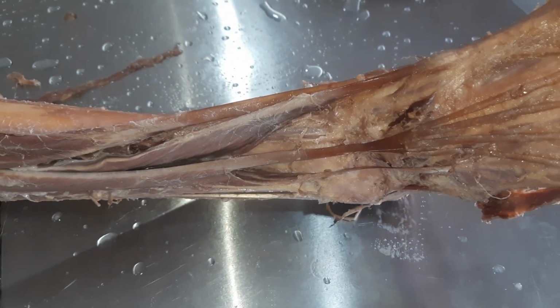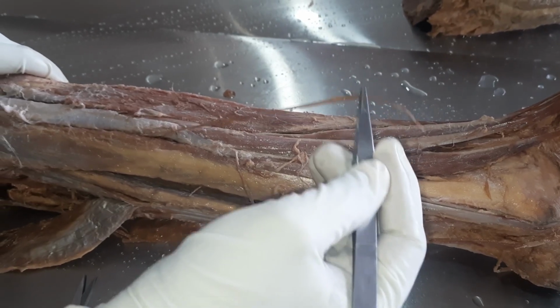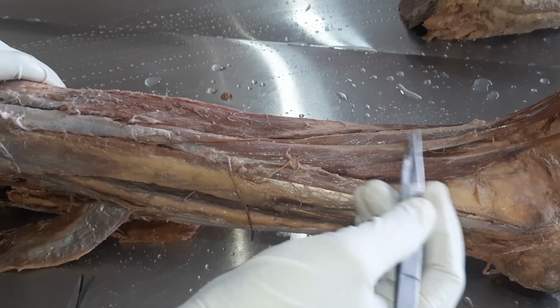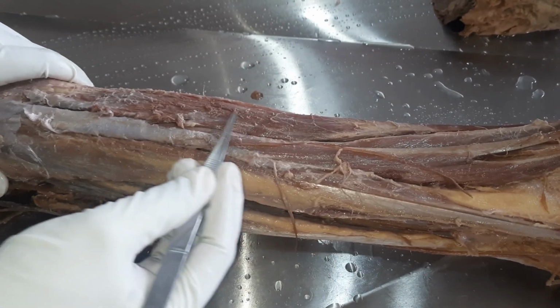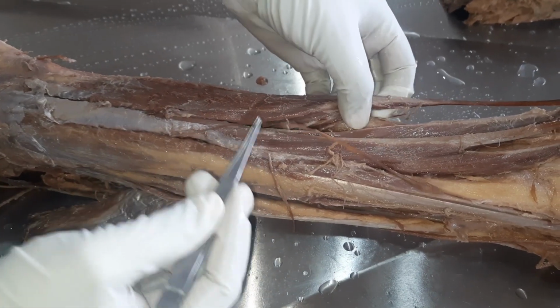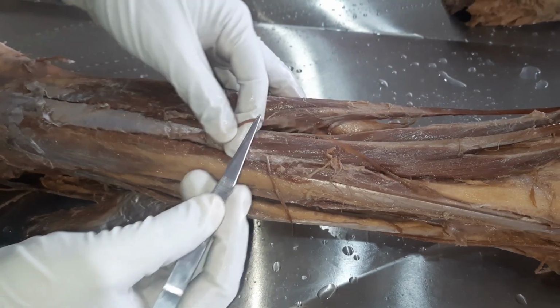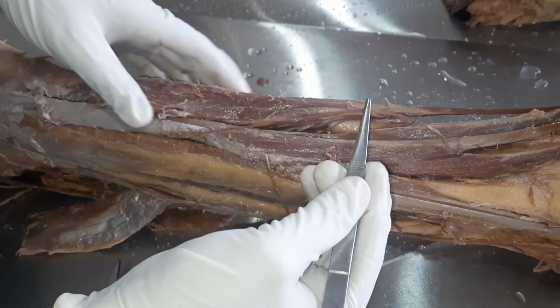Okay, stop. You can see this nerve. This is superficial peroneal nerve. Superficial peroneal nerve is arising from the peroneus longus. This is peroneus longus. So this nerve is actually coming out from the peroneus longus. It is a branch of common peroneal nerve.